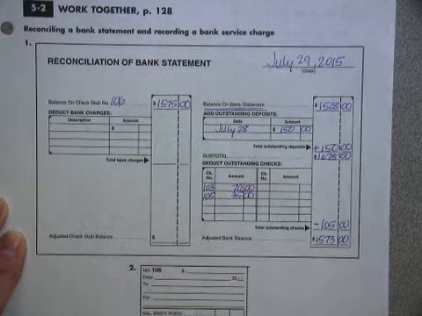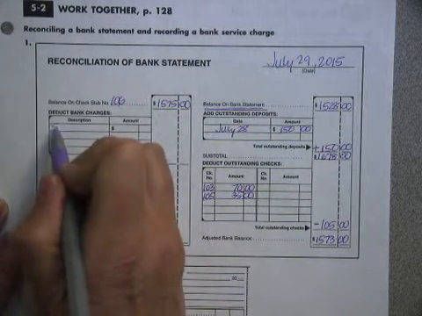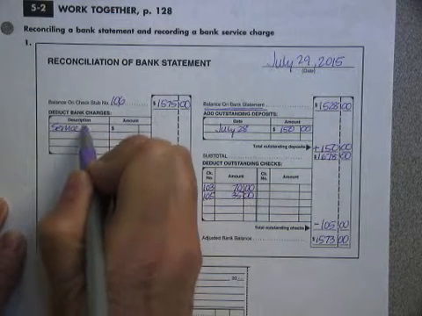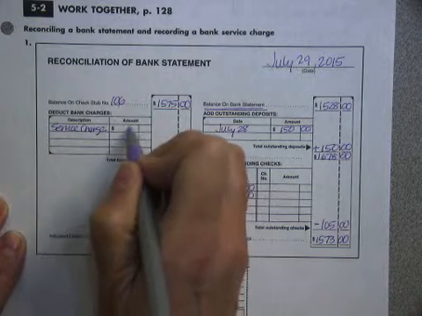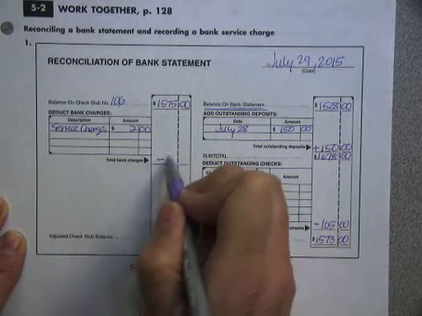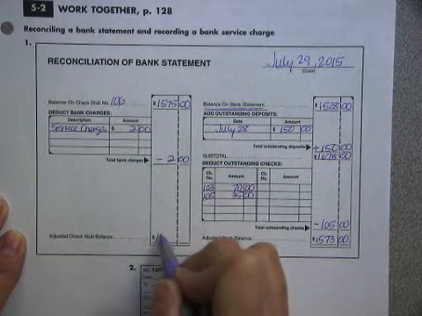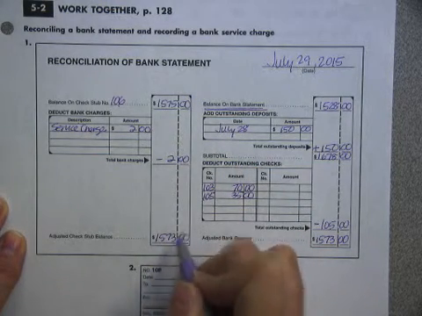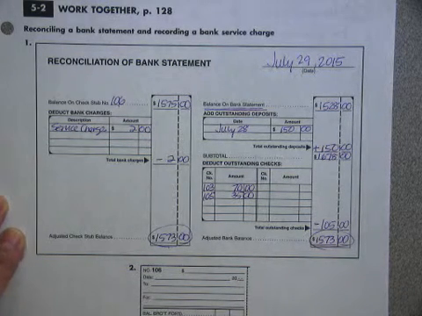And we just have one bank charge to record, and that is the service charge. The amount is $2. So we'll subtract 2 from there. And when we do that, it's 1,573. Okay? And that's exactly what we want it to be.